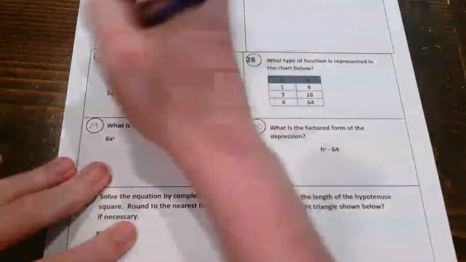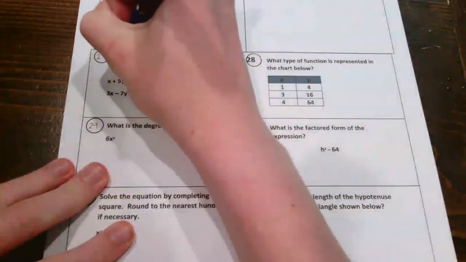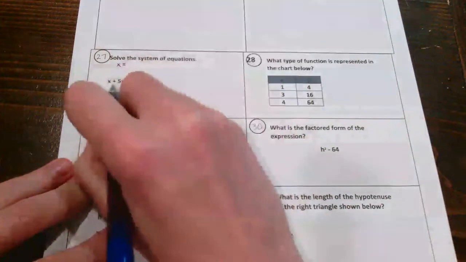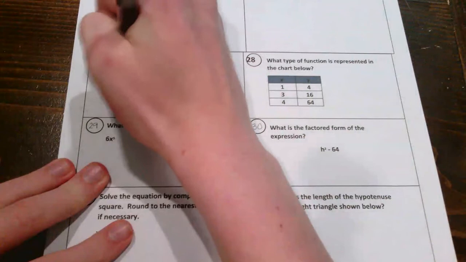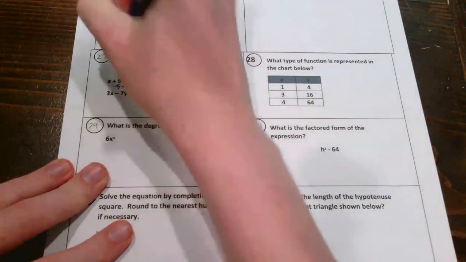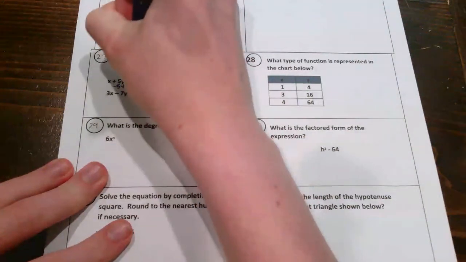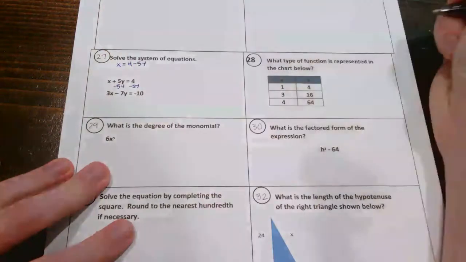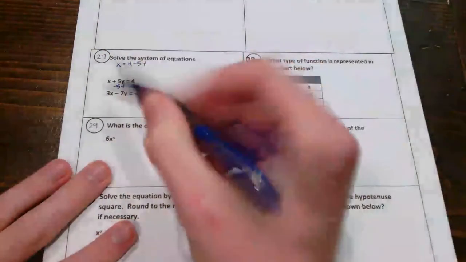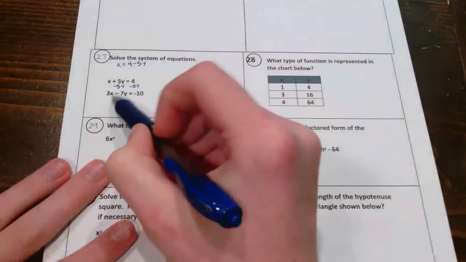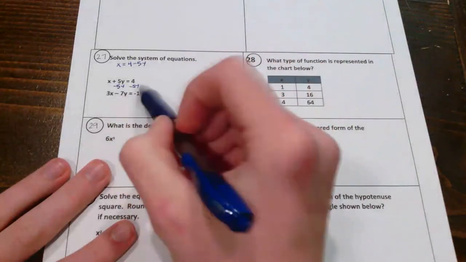We're going to subtract 5y from both sides. So x equals 4 minus 5y. Now, how we can do this is we're going to substitute x into this other equation.